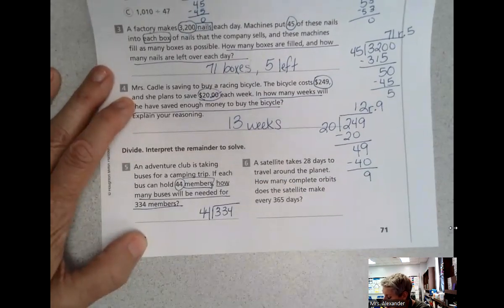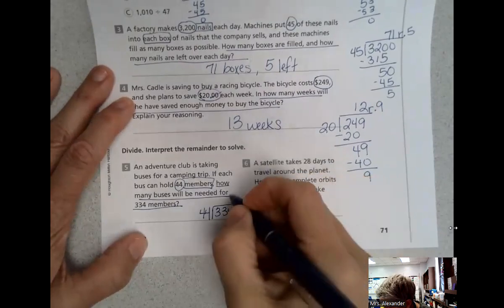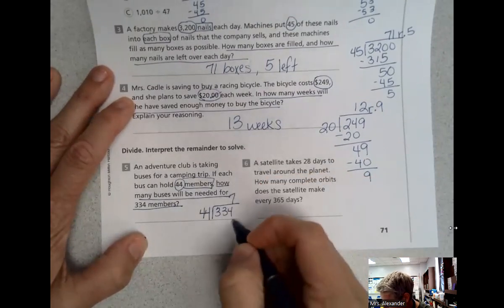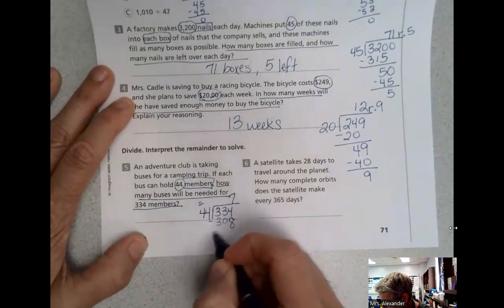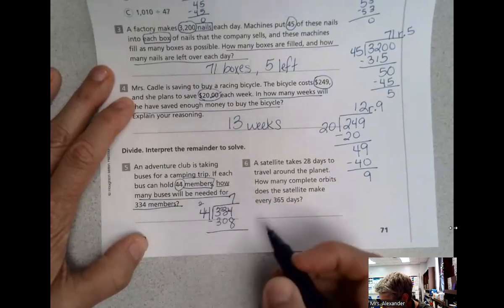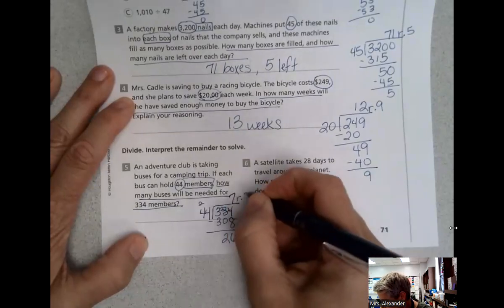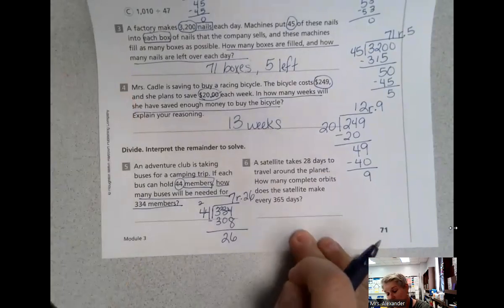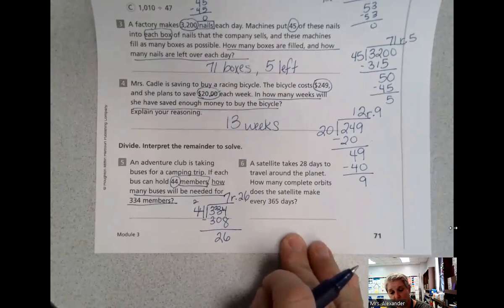I'm going to think and say maybe 7 times. 7 times 4 is 28. Again, 28 plus 2 is 30. When we subtract, we're left with 26. So we have 7 remainder 26. How many buses will they need if everybody's going on this camping trip? Think about our dirt. How are we going to work with that remainder or interpret the remainder?